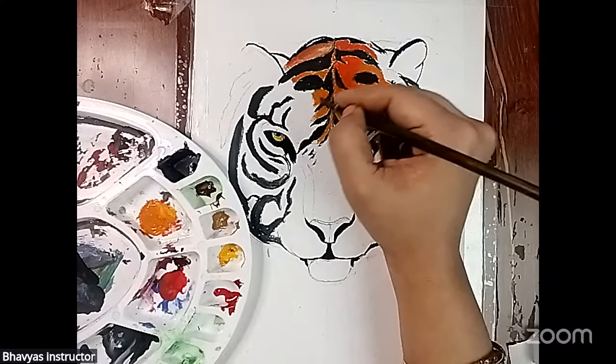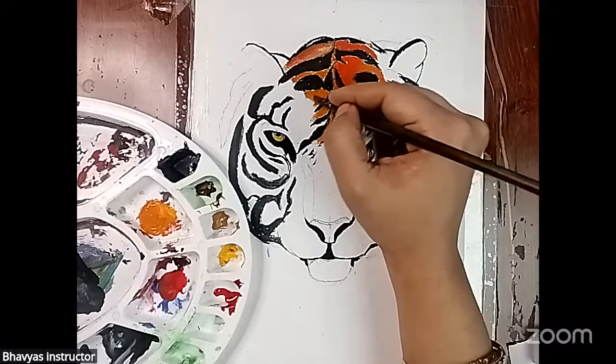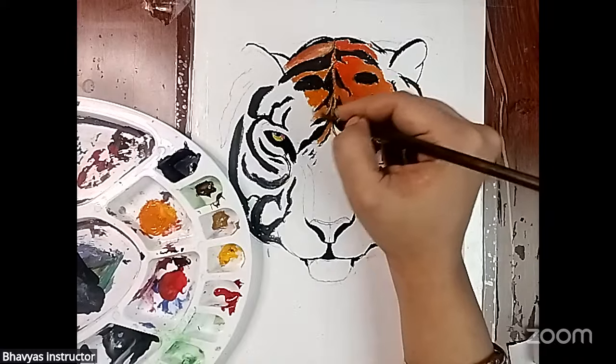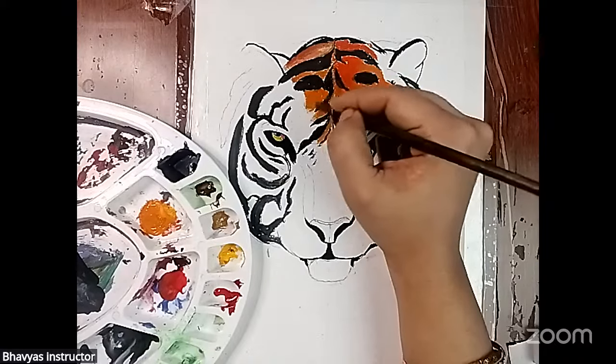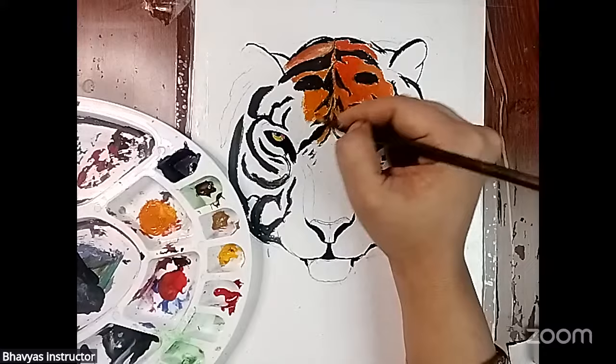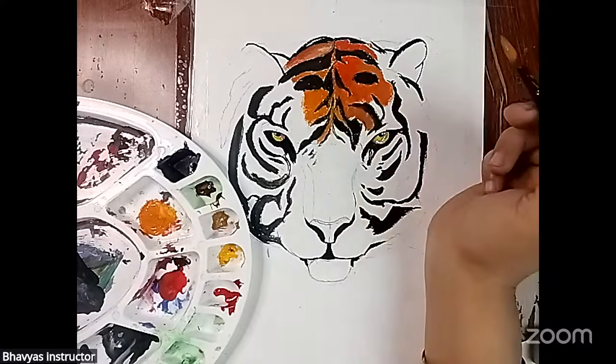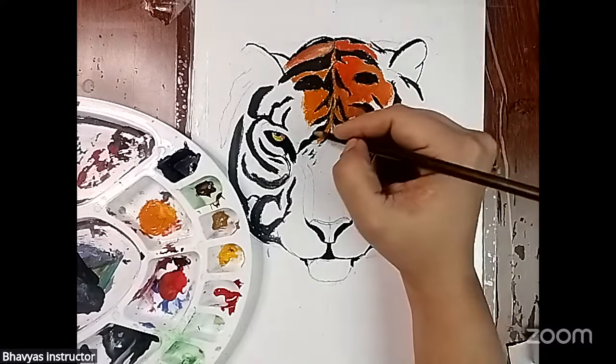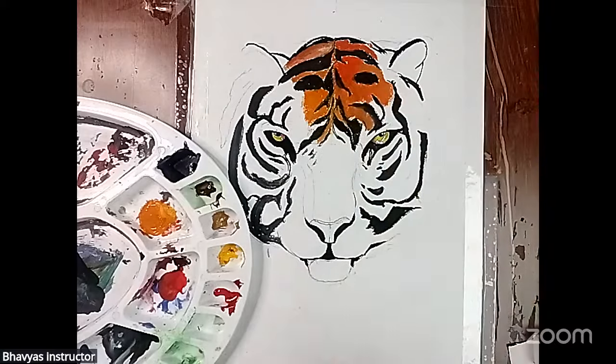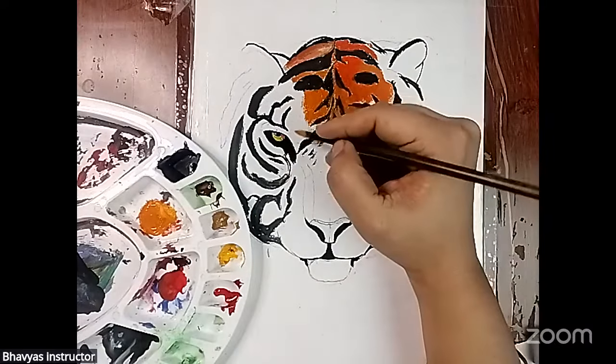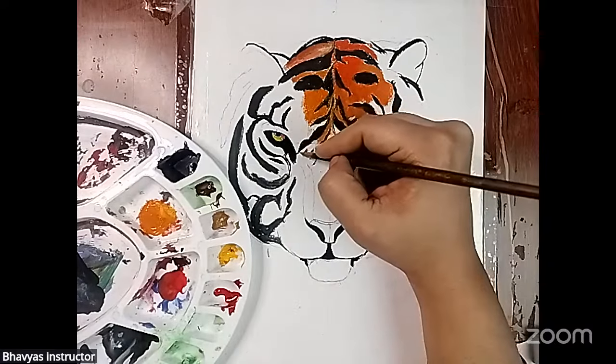Whenever light touches the skin of the tiger, there forms a highlight and it will get a shiny look. To get that shiny look, we'll be using burnt sienna and vermilion hue. So to differentiate it properly, we'll be using these colors.